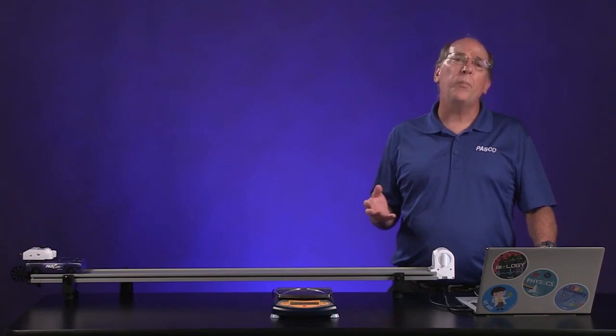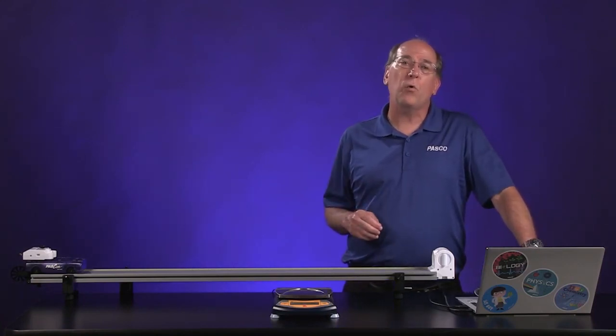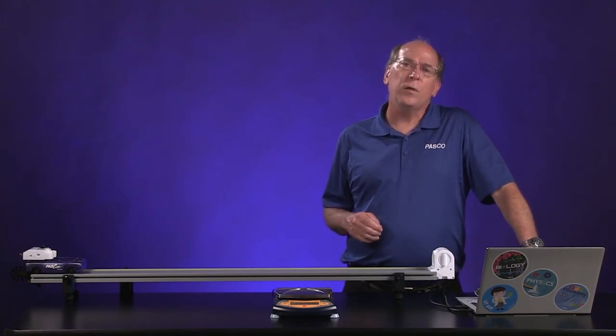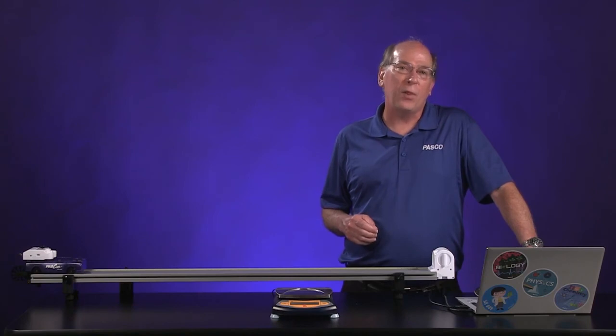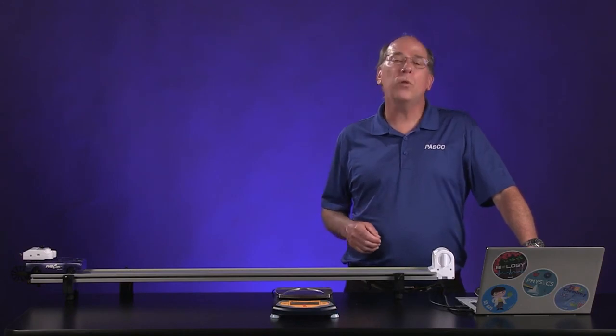Physics is about developing an experimental approach to systematically answer your questions about nature. This sometimes results in uncovering a fundamental relationship. The PASCO wireless sensors make this a lot easier and more efficient. Good luck with your lab.